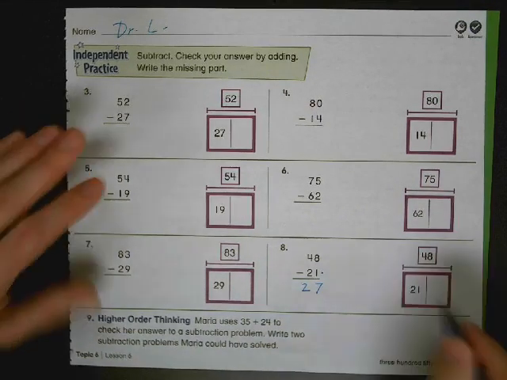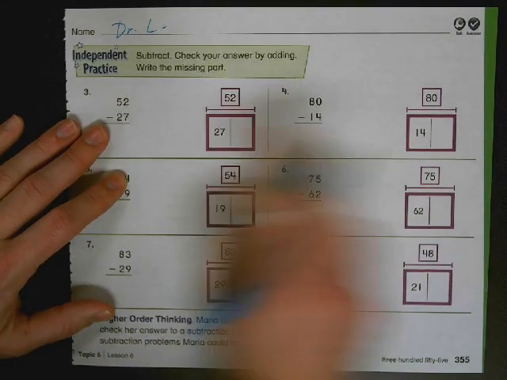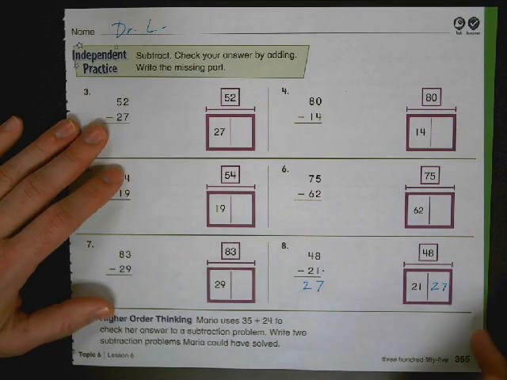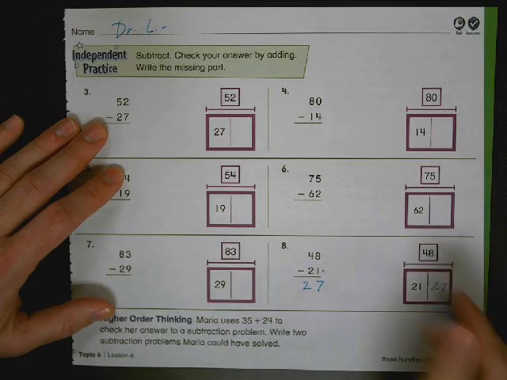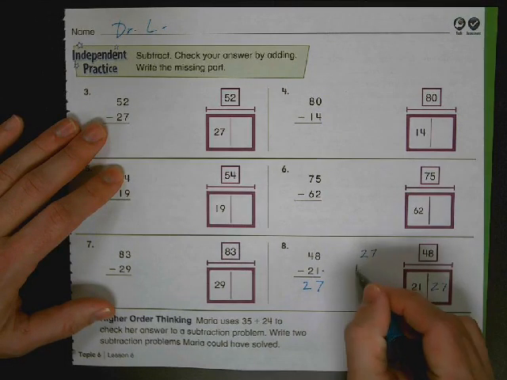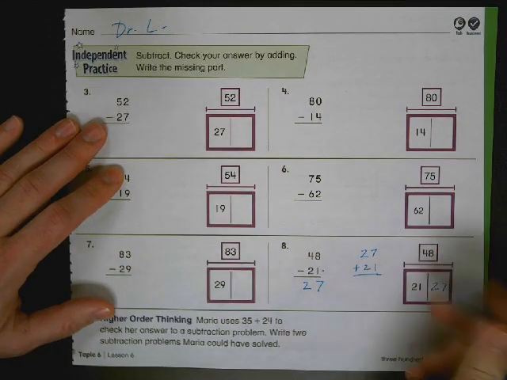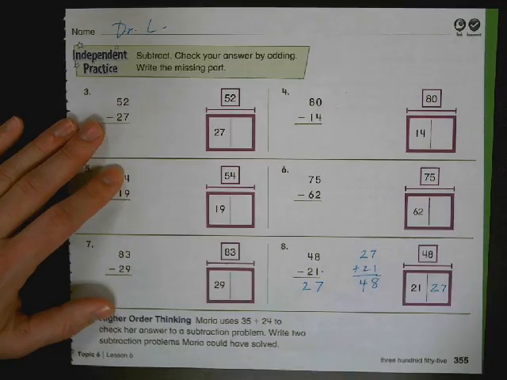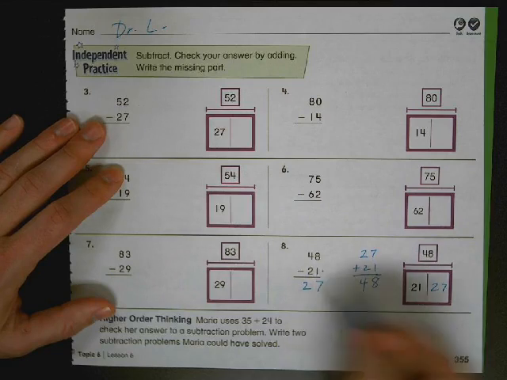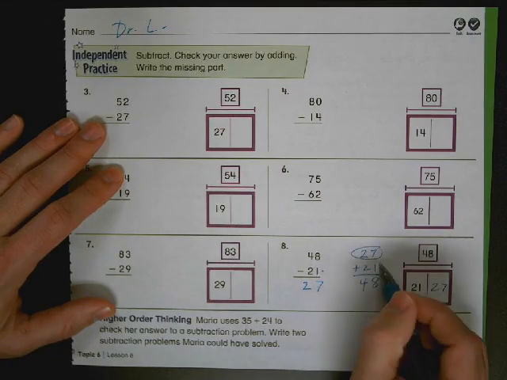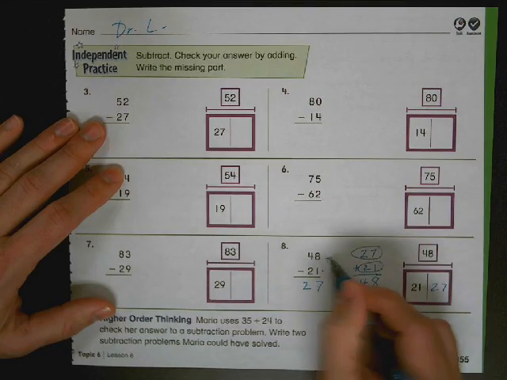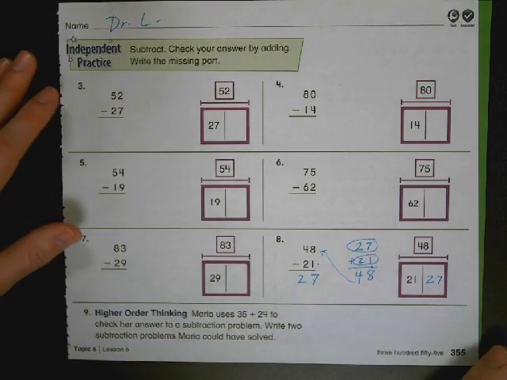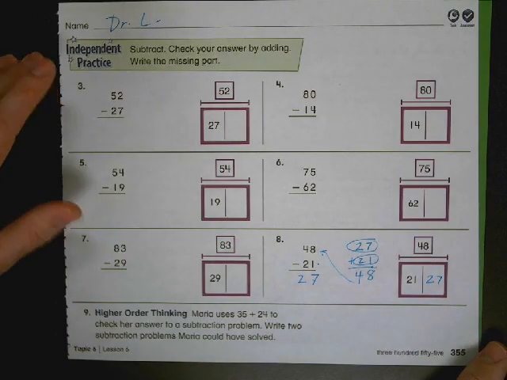Okay, so what this is doing over here, it says write in the missing part into your model. 27 goes in here. Now it says to check it with addition. What does that mean? Take the bigger number, 27 plus 21. Add them together. 7 plus 1 is 8. 2 plus 2 is 4. It's just a quick review. 27 plus 21 equals 48. Boom. It's just checking with addition, something that you spend a ton of time on. Just a quick check.